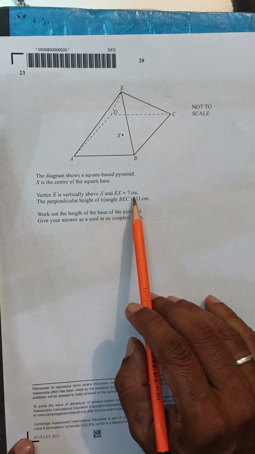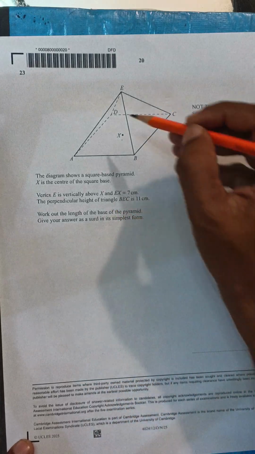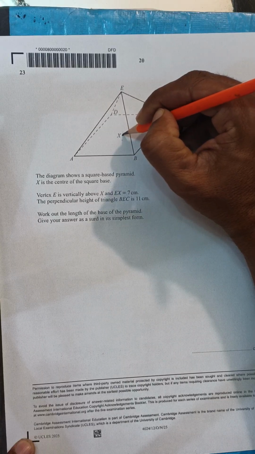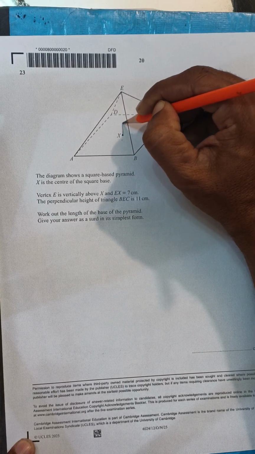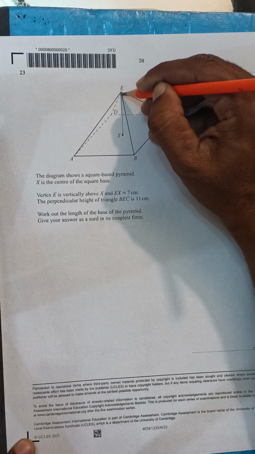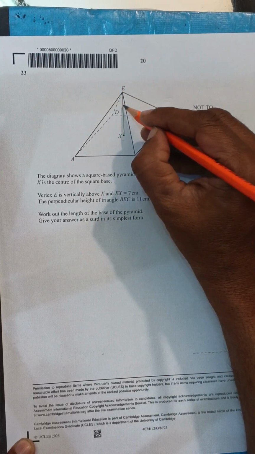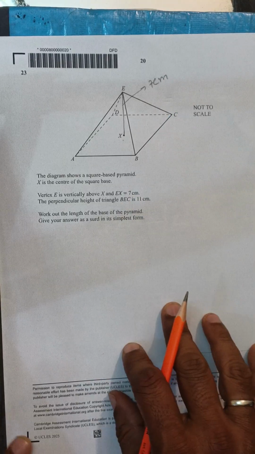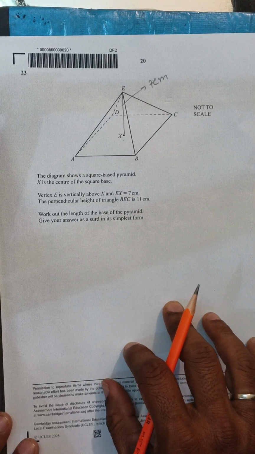Okay, and EX is 7 centimeter. EX is 7 centimeter, which is vertically above. Okay, this is 7 centimeter. I am writing here it is 7 centimeter. Yes. And what about this one?